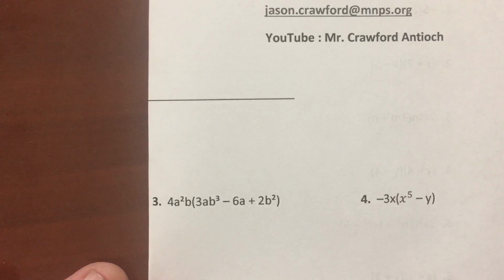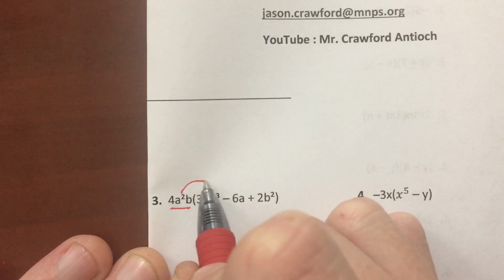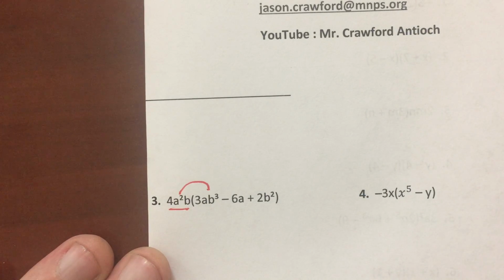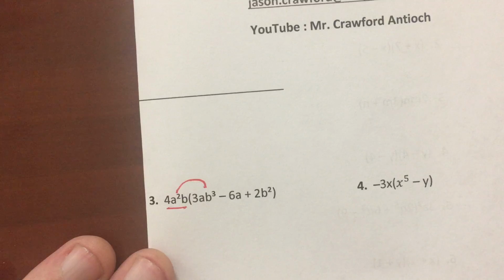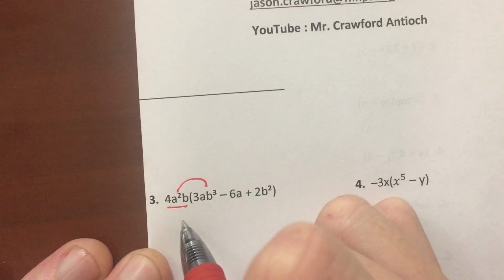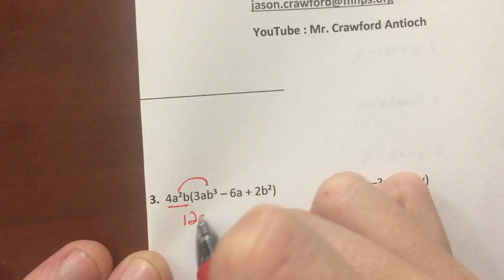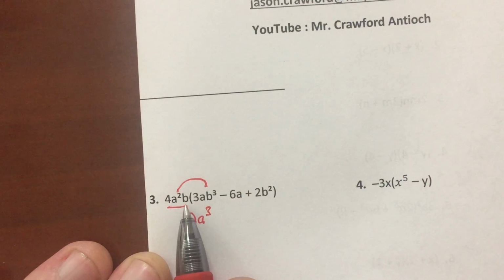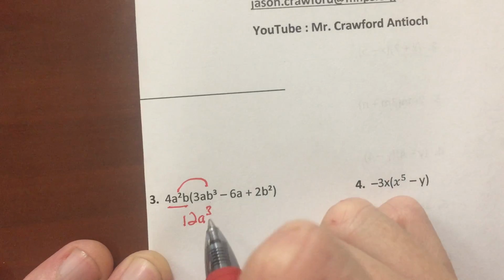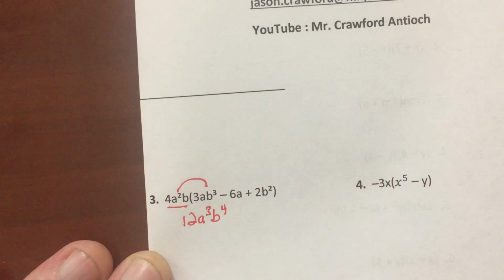Number 3, we have 4a squared b going into the parentheses to multiply each term in there, starting with 3ab to the third. 4 times 3 makes 12. A to the second and a to the first make a to the third. B to the first and b to the third add up to b to the fourth.